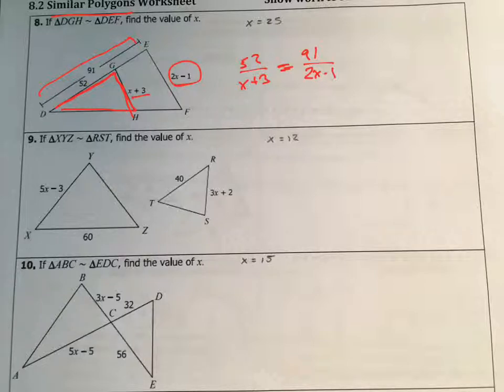This is proportionate because it's a triangle inside of a triangle. DGH is similar to DEF because it's a triangle inside of it. So the triangles are similar, and when you have similar triangles, they have proportionate sides. So you could have done it either way.